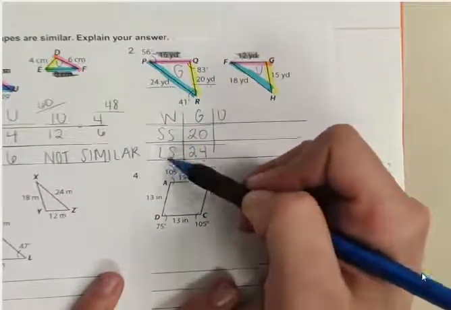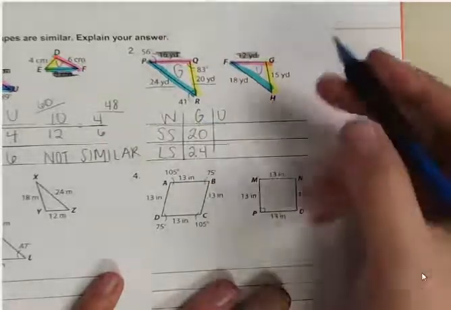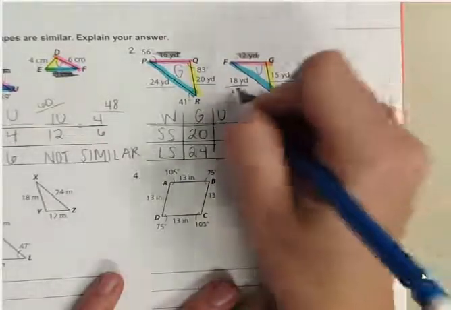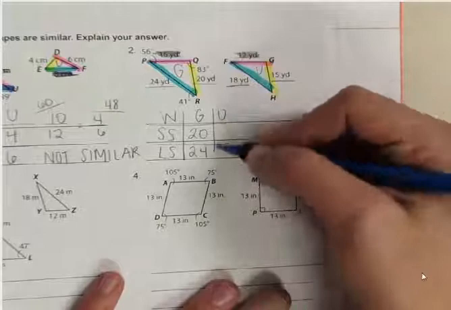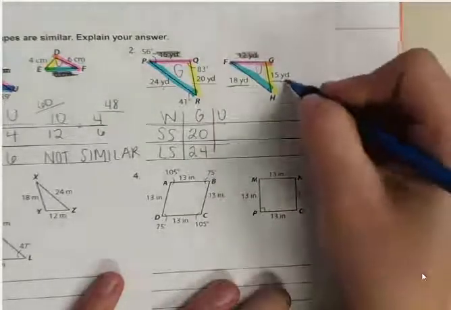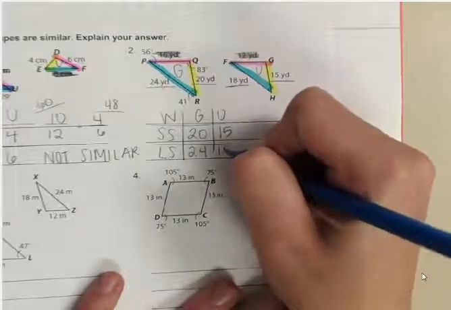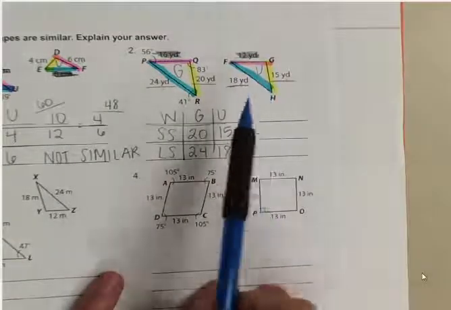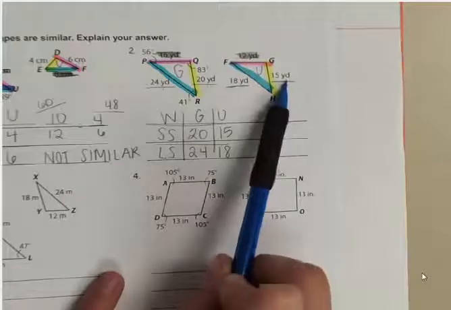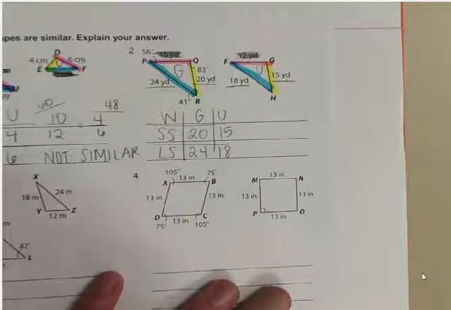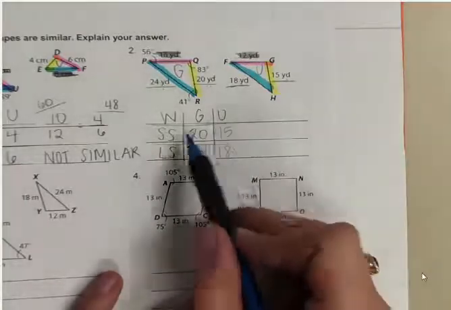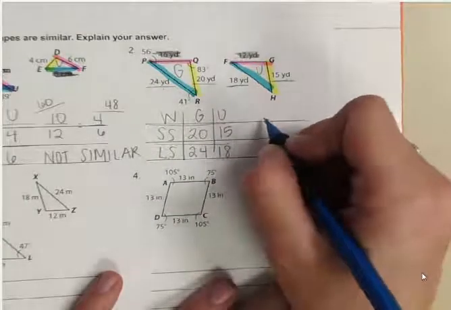Okay, now I have my unknown triangle, my unknown columns filling in next. 15 is my short, 18 is my long. Now check to make sure your sides are corresponding. 20 and 15, 20 and 15, good. 24 and 18, 24 and 18, good. So I know I've set up my WGU table right. Now I need to take out a proportion. So I have 20 over 24 is equal to 15 over 18.